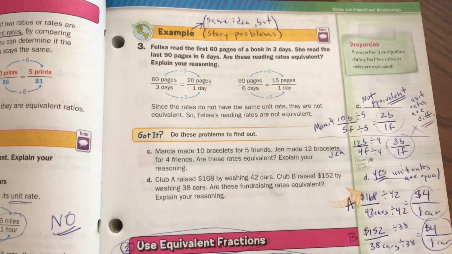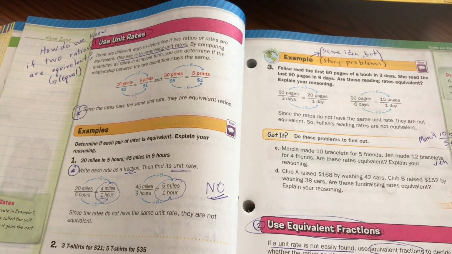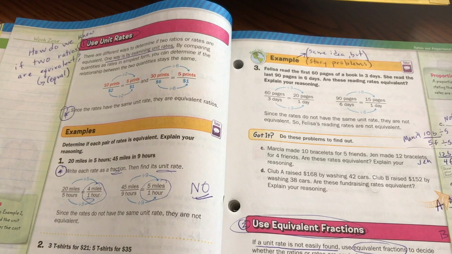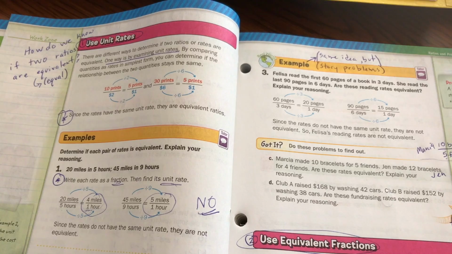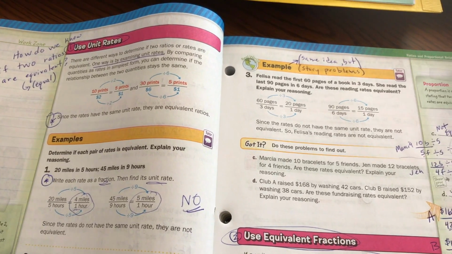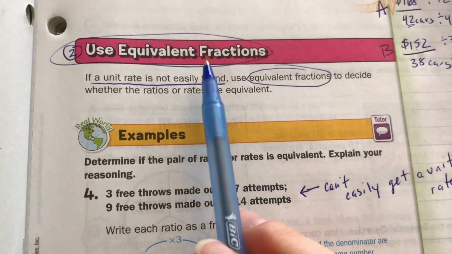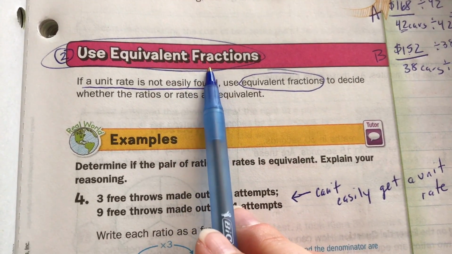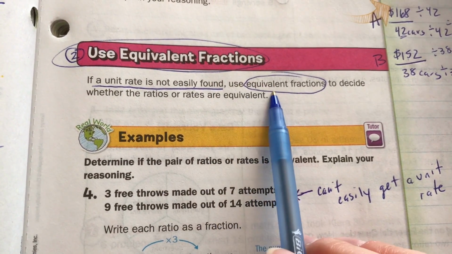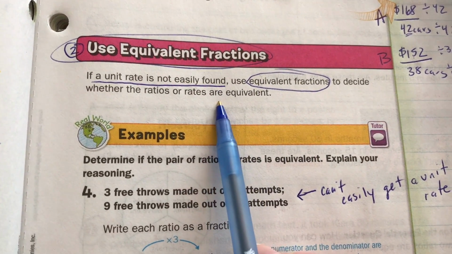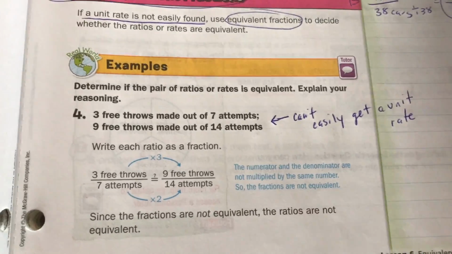Okay, so ladies and gentlemen, that was the first part of this chapter. You can use unit rates to determine if ratios or rates are equivalent. The second part of the chapter, though, is for situations where you cannot easily get to a unit rate. In that case, we're going to do what's called use equivalent fractions. If a unit rate is not easily found, we're going to use equivalent fractions to decide whether the ratios or rates are equivalent. Let's take a look at an example.